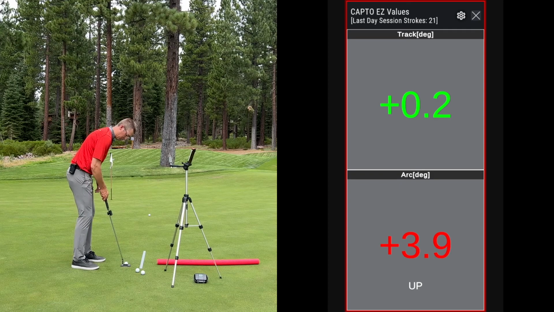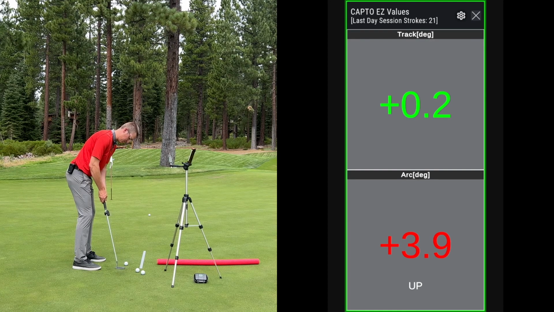angles. So I'm going to set up one more time. I'm going to move the ball back just a little bit in my stance. It says take address, ready. Phone's ready, still connected.